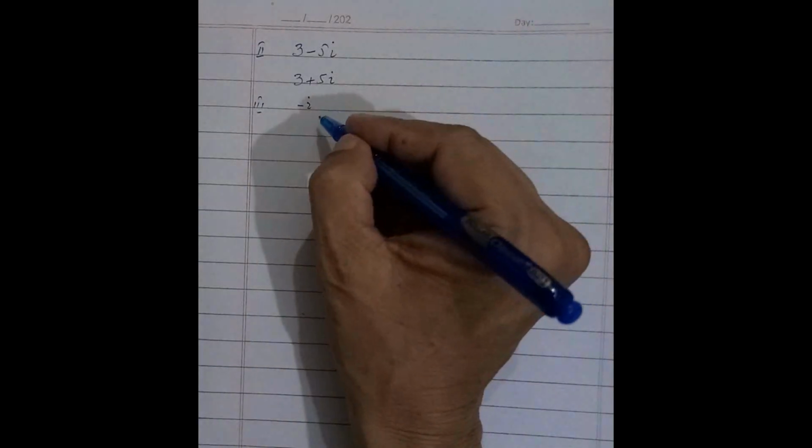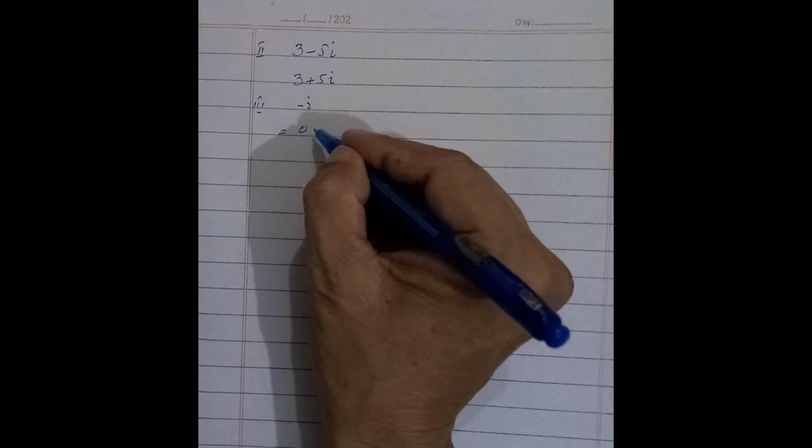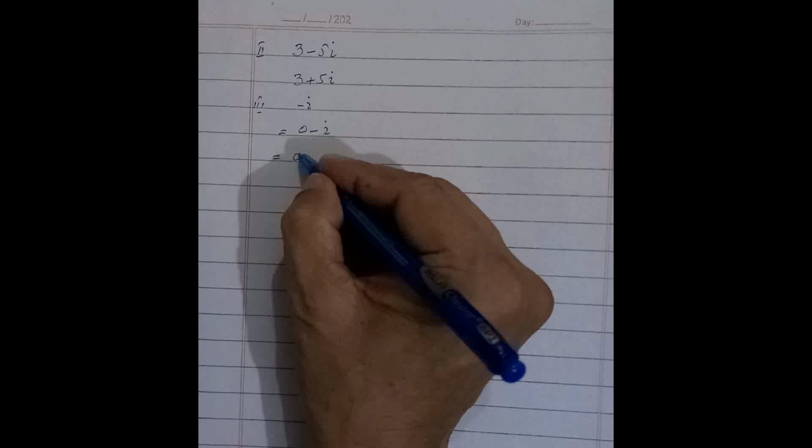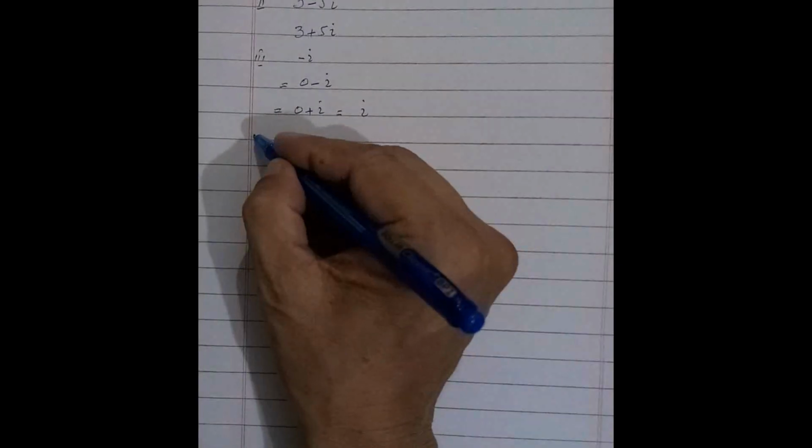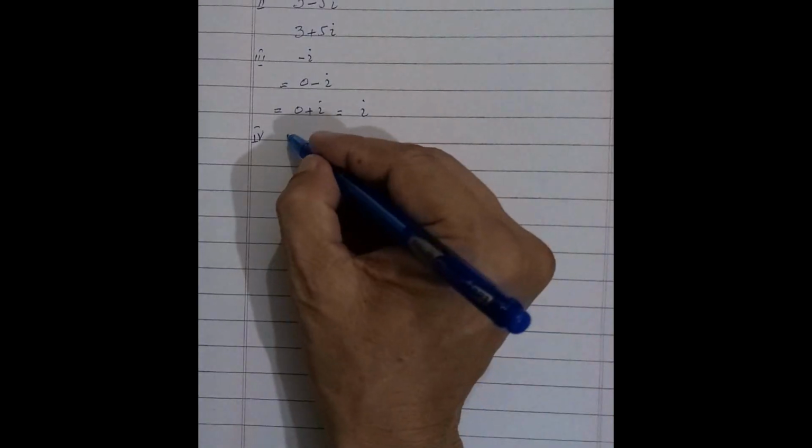The third part is minus iota. And we write it also as 0 minus iota. 0 is real. And when we take the conjugate, we get 0 plus iota. And we write it plus iota, which is the conjugate of minus iota. The fourth is minus 3 plus 4 iota.